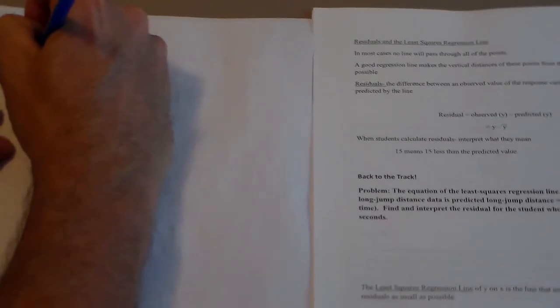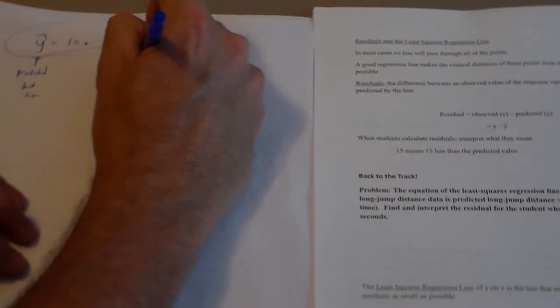So y hat equals 10 plus 1.2 times x, where this is predicted. See, I keep writing this out. My handwriting's horrible, but I keep writing it out so that you guys know that this isn't good enough. You have to have the predicted test score, and this is my homework average. So you don't make that mistake on a quiz. Someone's going to do it, and I don't want it to be you.